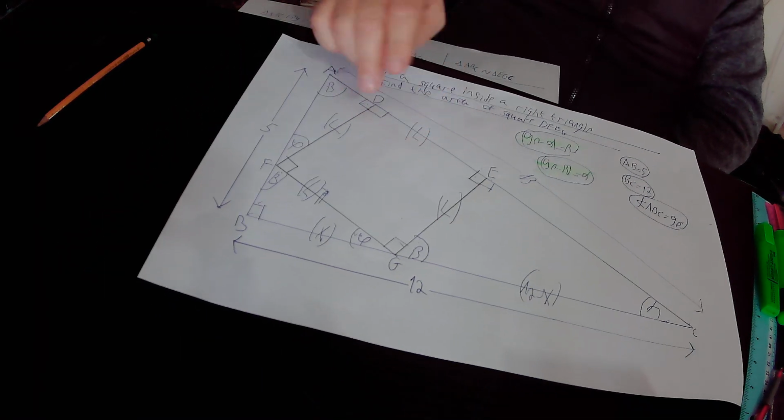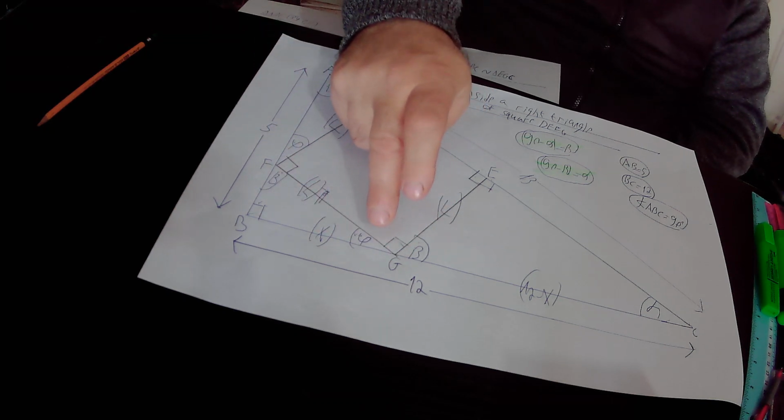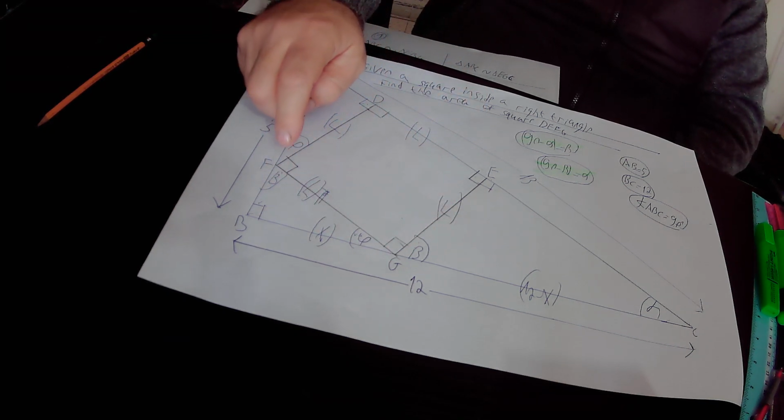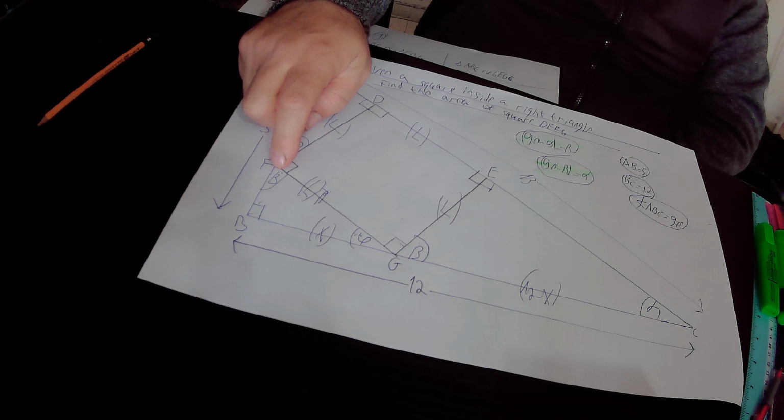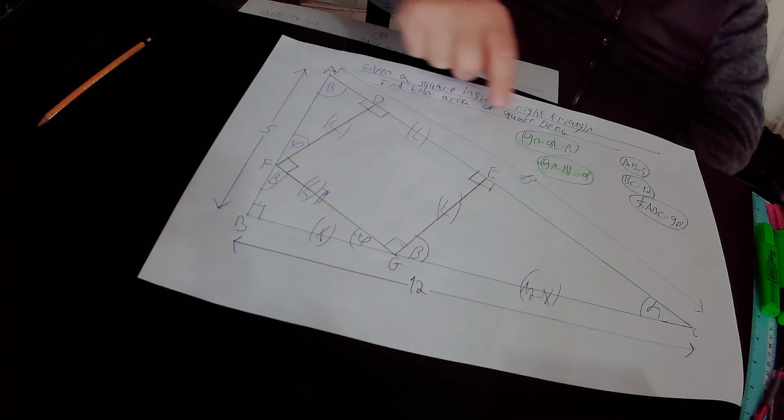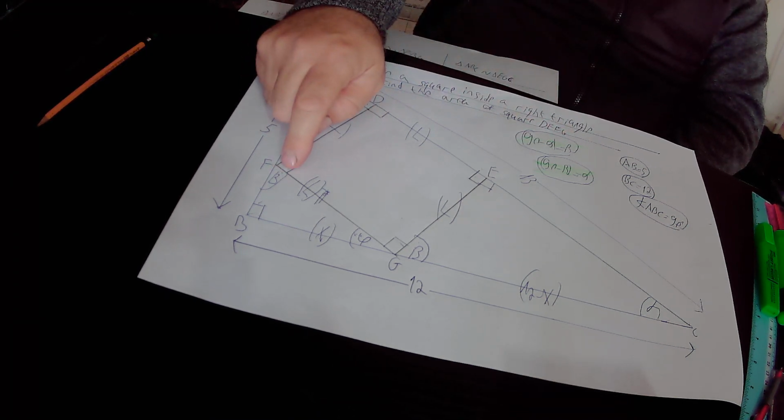In the right triangle FBG, this angle equals alpha, this angle equals 90 degrees, therefore the missing angle must be equal to 90 degrees minus alpha. But 90 degrees minus alpha equals beta, therefore the missing angle must be equal to beta.